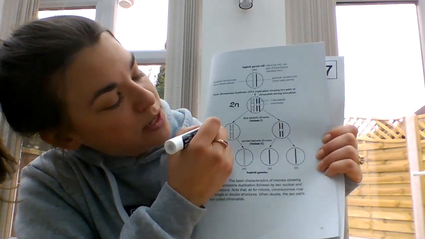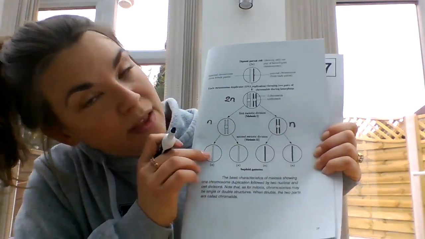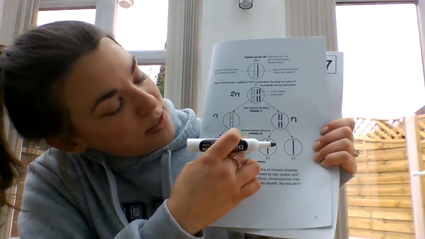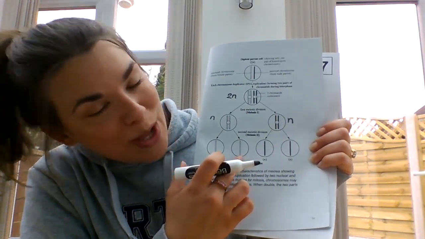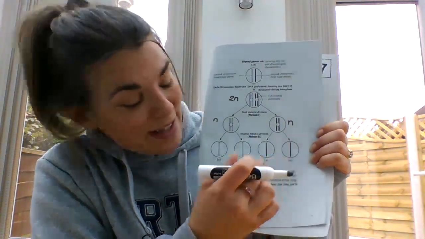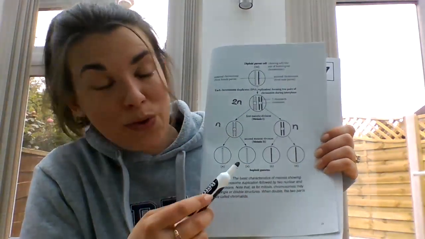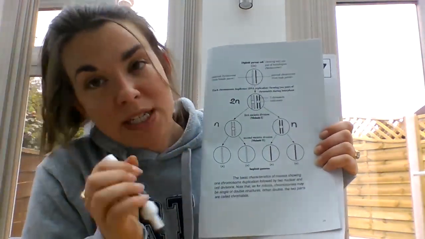So now we are down to N and N. And then finally, you get those sister chromatids ripped apart, but it is still one chromosome, and one chromosome. So N, N, N, and N. And that's how you go from your diploid to your haploid gametes.